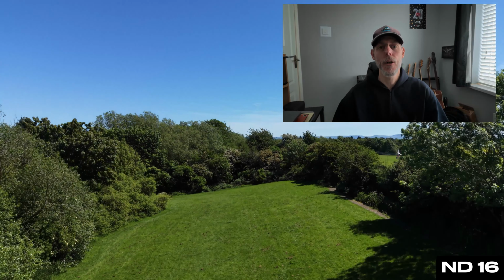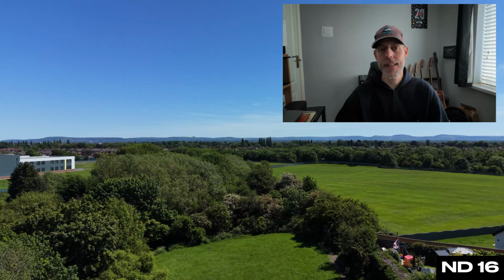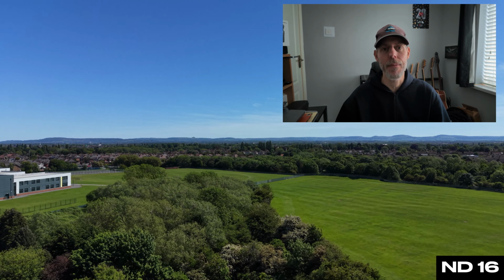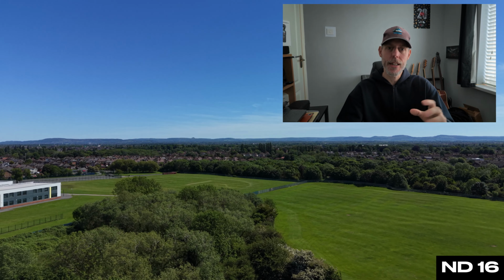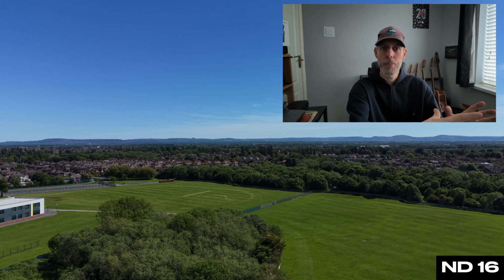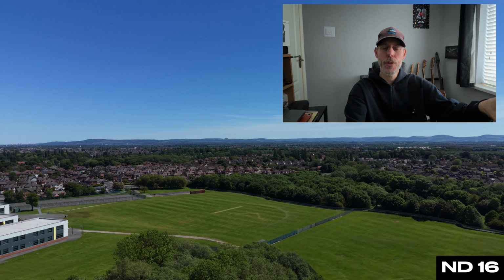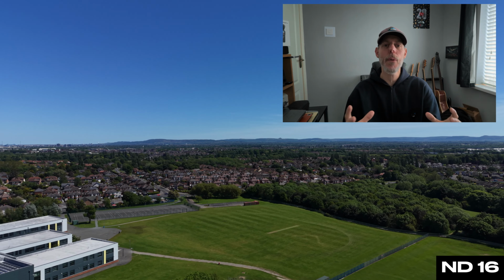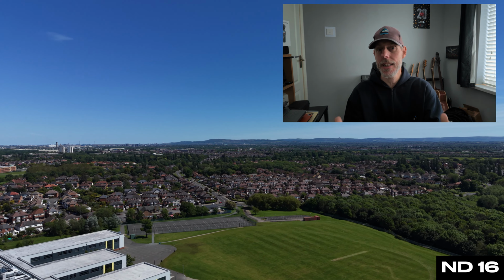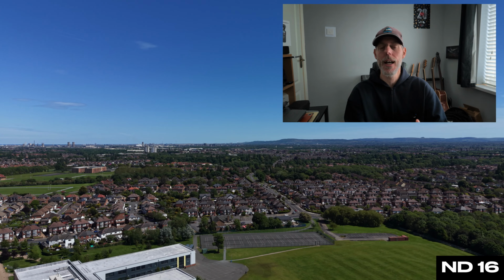So we're bringing the drone back up again. As I say, this is the ND16 filter on the front of it this time, and I wanted to do a similar route, see the trees, the grass, that school building that looks like the letter E, the house in the distance, the sky, see exactly how it changes everything, how it changes the settings as well. So let's have a look at the footage and go from there.